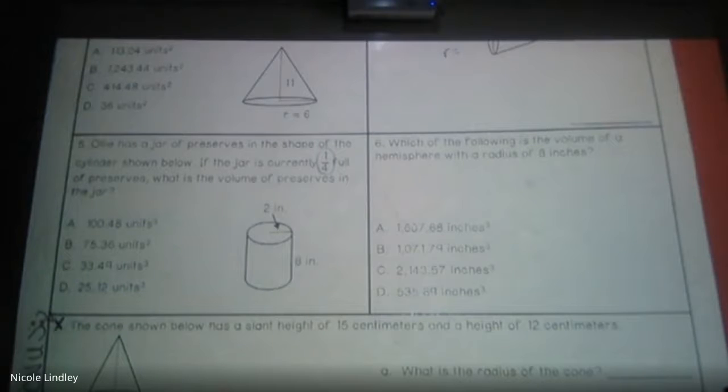How you doing, Kaden? Okay, use your formula sheet, honey. All the formulas are right on there, and then you just have to fill in the blanks and put them in your calculator, okay? You're multiplying them.